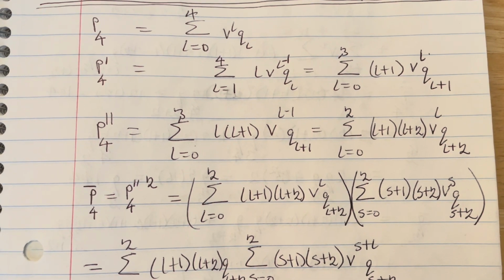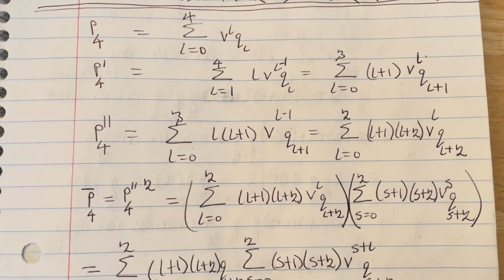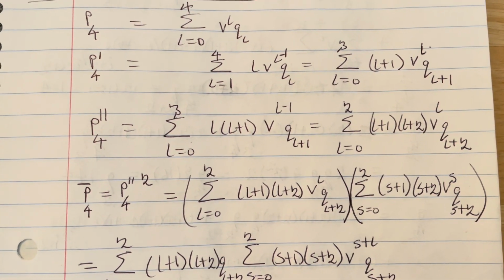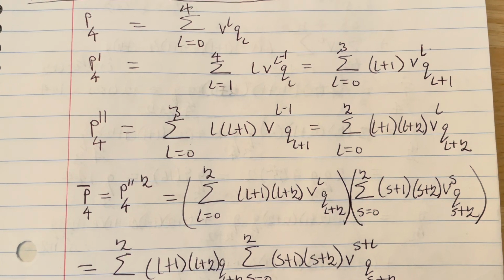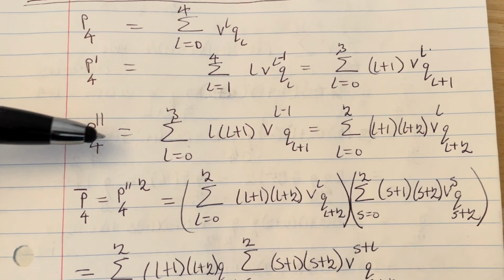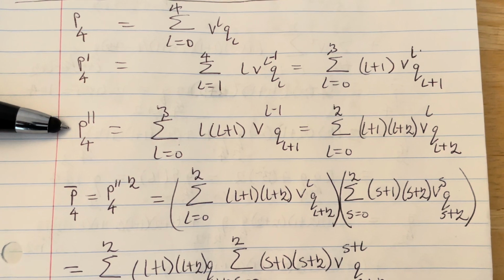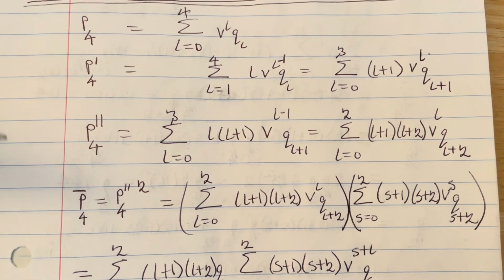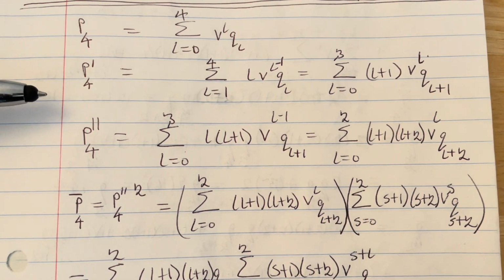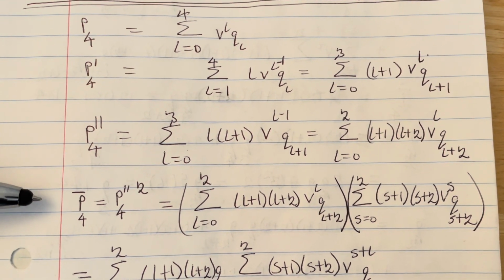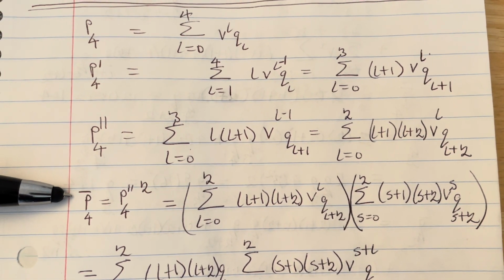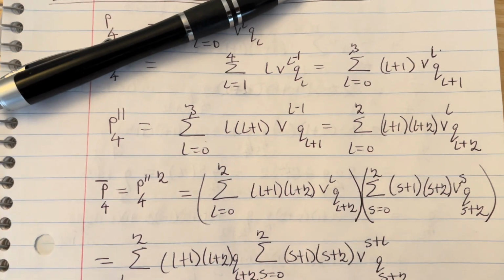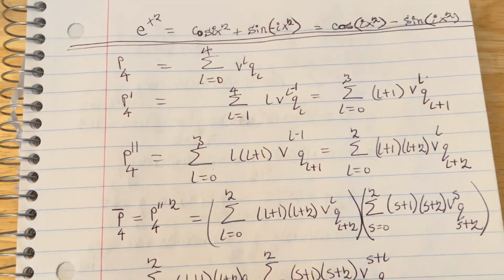So the second derivative of the fourth order function is a quadratic function. So that's what we have here. After differentiation, now you can label it P4 double bar.